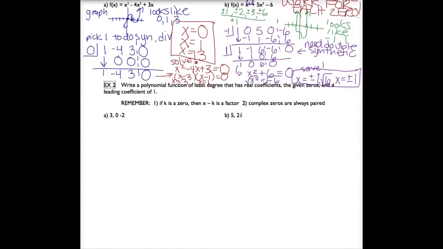Now here's a couple things that's important to remember. When you're writing this, we're going to need to put x's in. These are just numbers. So if k, a number, is a 0, then that means x minus k is a factor. That's what we did when we did the long and synthetic division to begin with, when we had x cubed plus 2x minus 1 divided by x plus 5. And we said, if you're dividing by x plus 5, that means negative 5 is your factor. So it works the same way here.